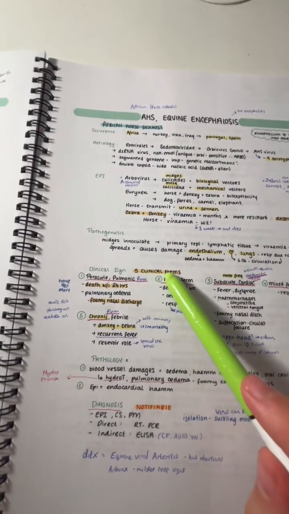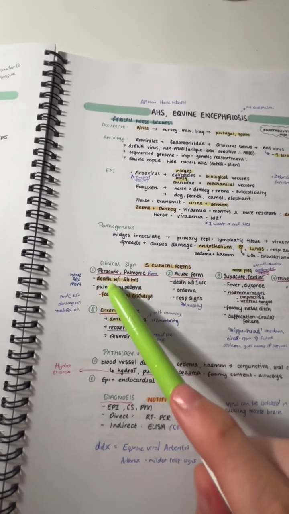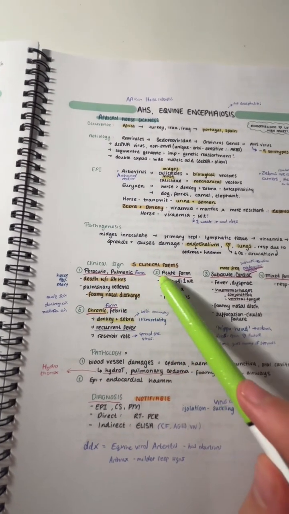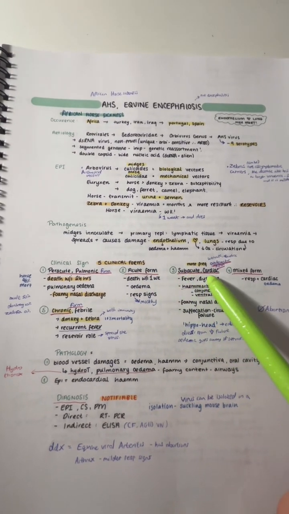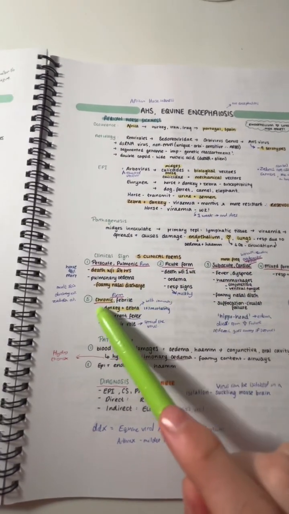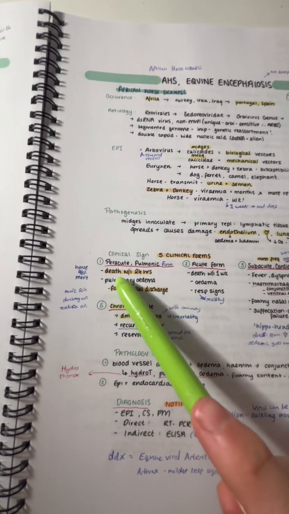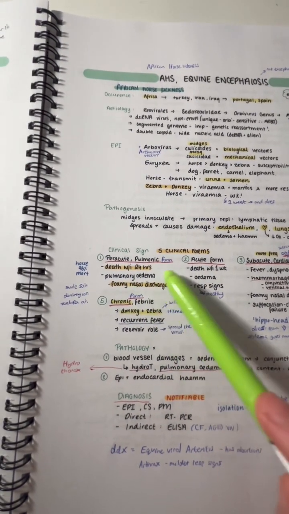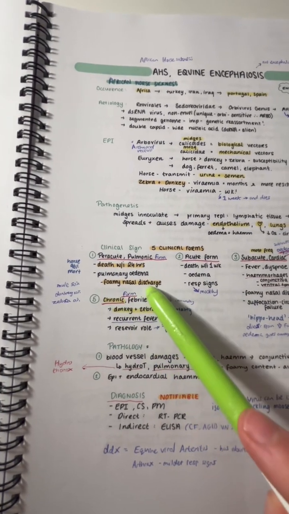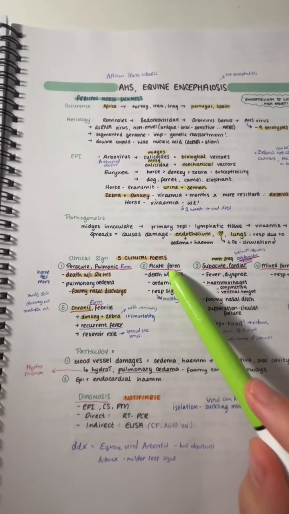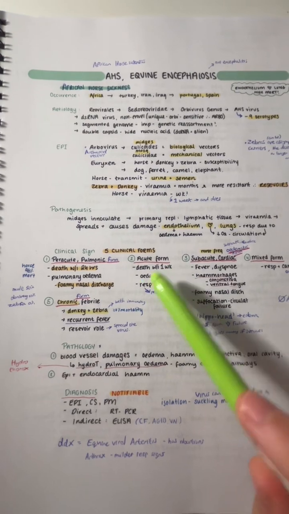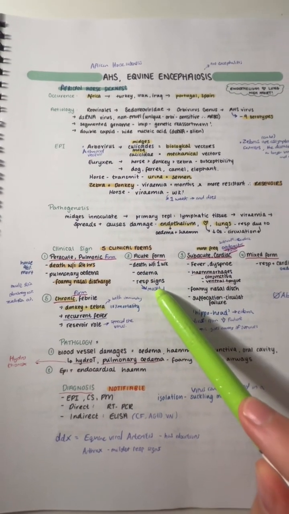For the clinical signs, there are 5 clinical forms. There's the peracute pulmonic form, the acute form, the subacute cardiac form, the mixed form, and the chronic form. In the peracute pulmonic form, death occurs within 24 hours. They get pulmonary edema, and you can see foamy nasal discharge. In the acute form, death occurs within 1 week. They get edema and show respiratory signs.